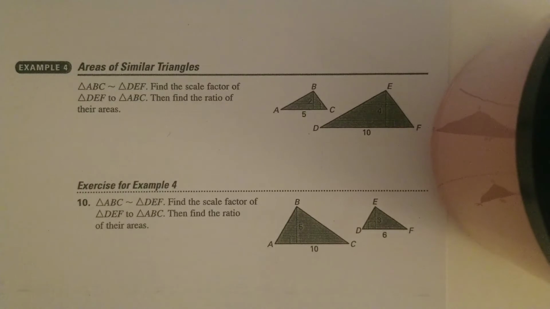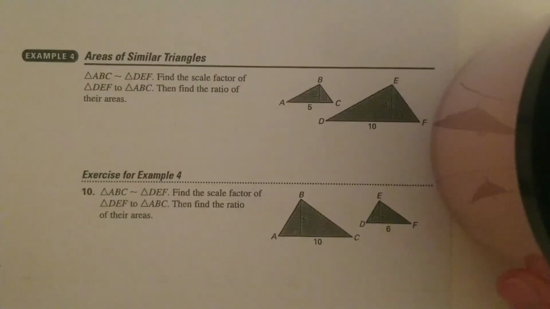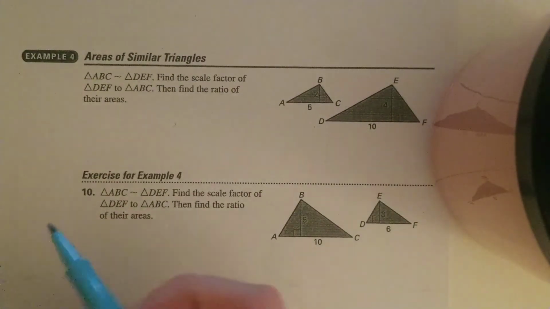You are so close. So for this one, we are going to be finding the area of similar triangles. We're going to find the scale factor and the ratio of their areas. So the first thing we're going to do is find the scale factor because that's the easiest one. So why not start with that? I know you all love doing the easiest things first. So we're going to start with the scale factor.